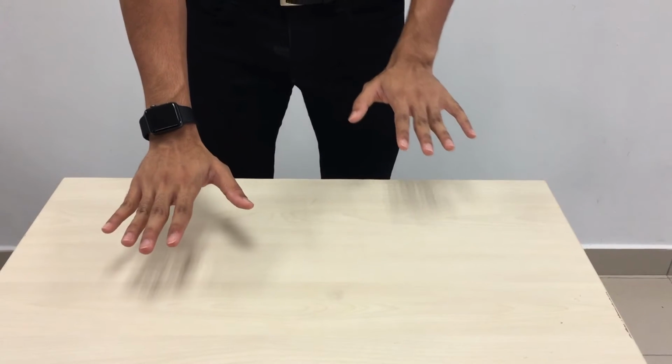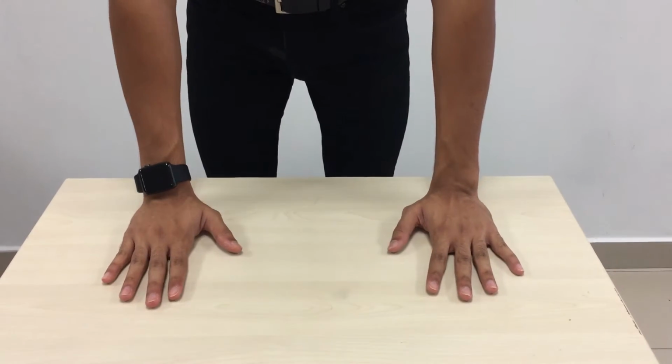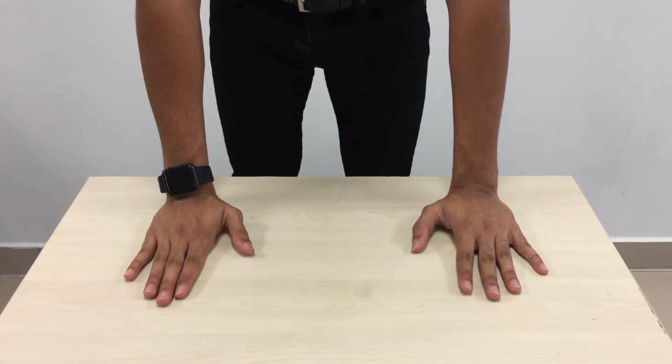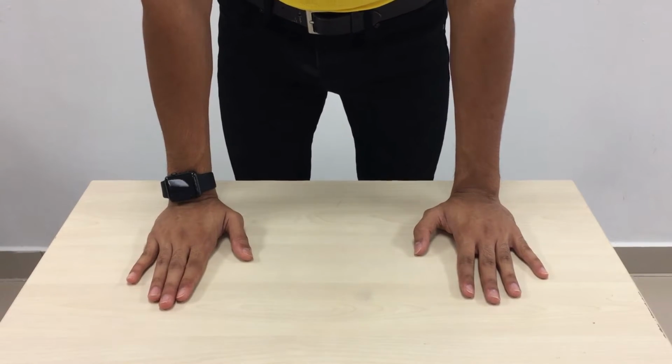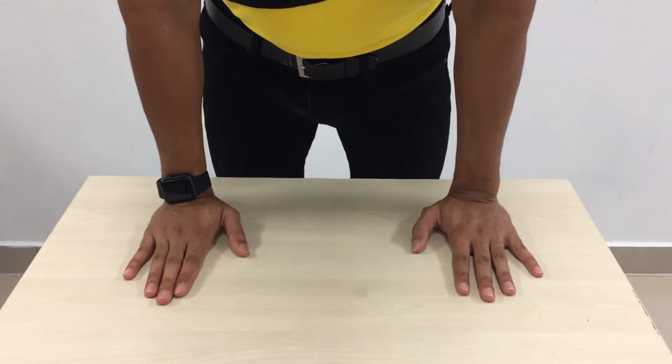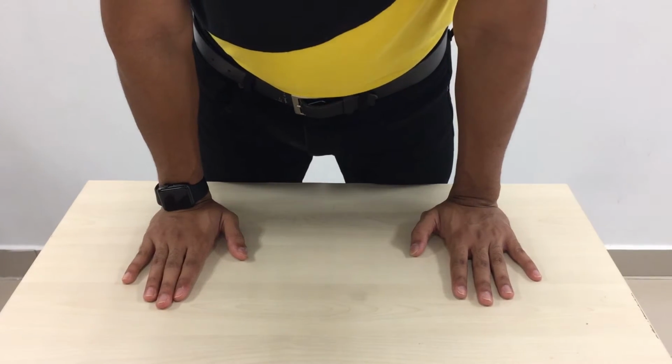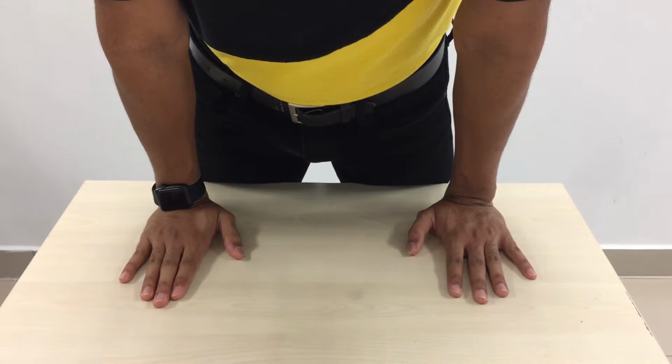Another exercise is wrist extension stretch. Stand at the table with your palms down, fingers flat, and elbows straight. Lean your body weight forward and hold this position for 15 to 30 seconds.